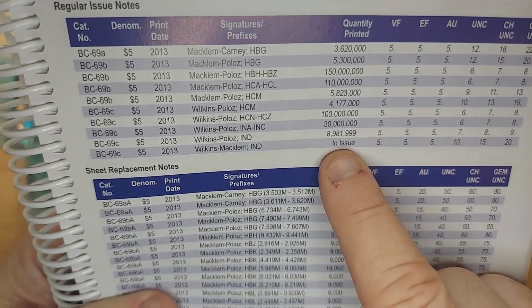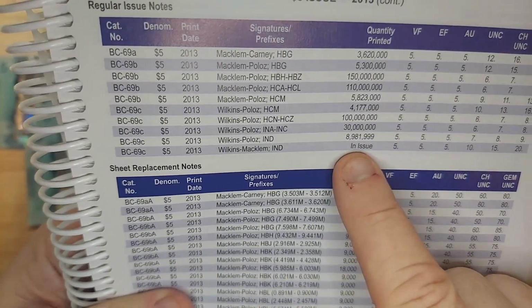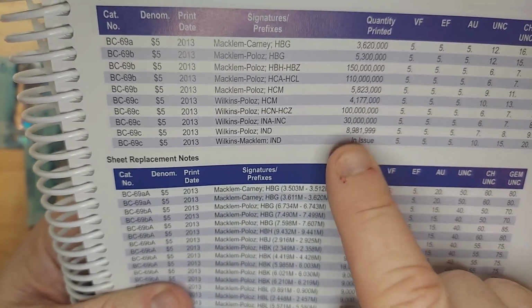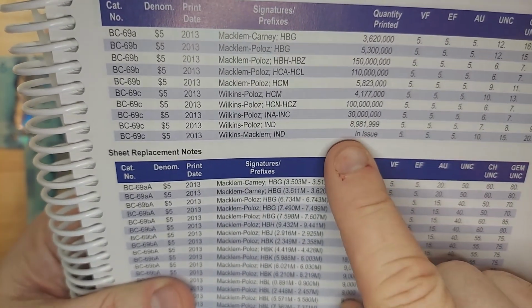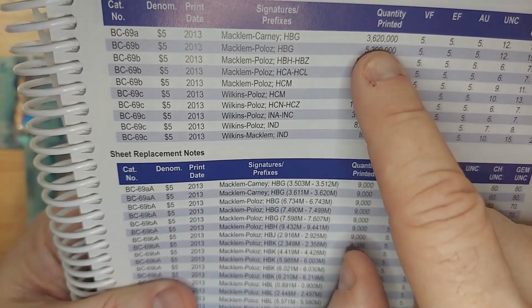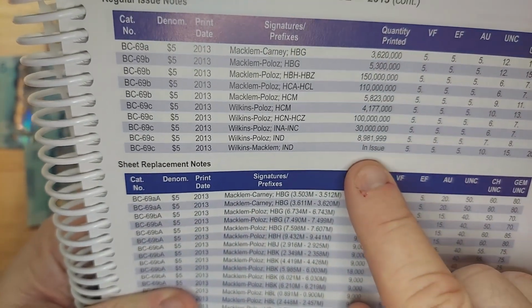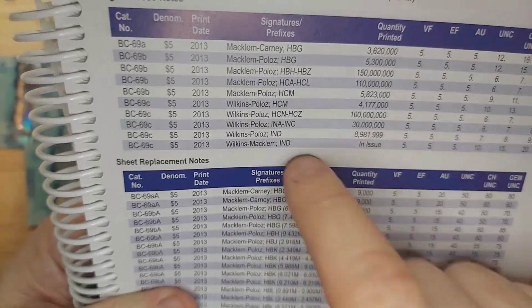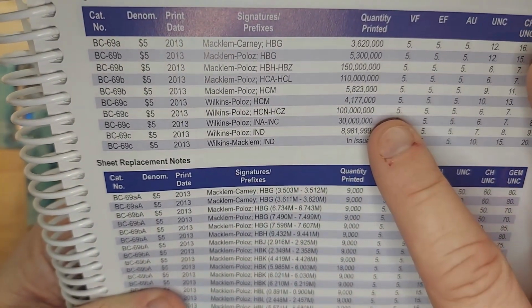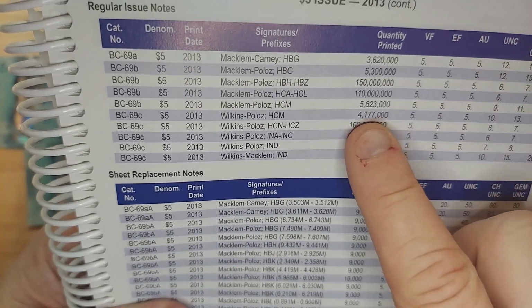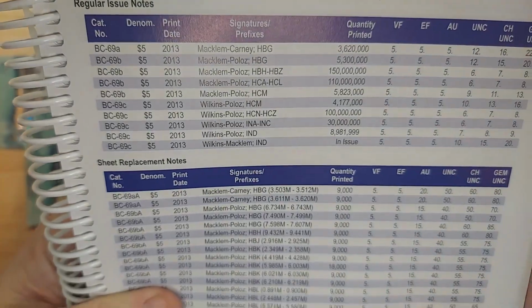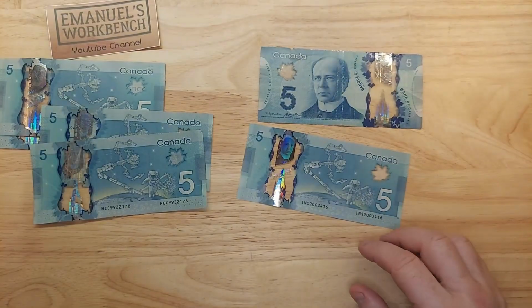Online on numista.canada.com. It says that the Wilkins Macklem had a print run of 1 million. So for me, anything lower than 5 million, like the 3 million over here, or the 1 million in the case of the INDs for Wilkins Macklem, that's something definitely to keep. Higher print runs, like 4 million, I don't know if I would keep the HCM. Probably would. I probably would. Anyways, that's something to know.